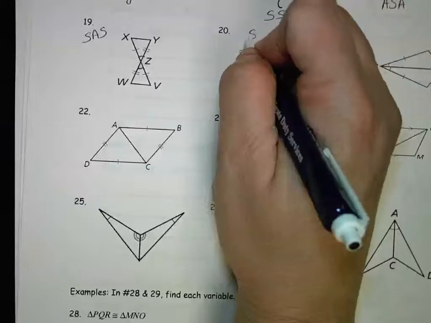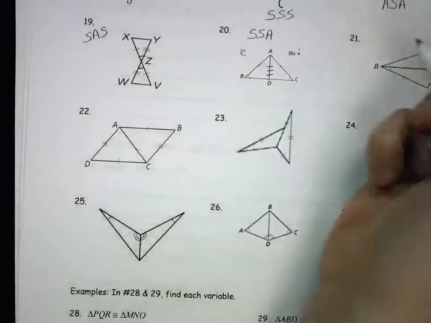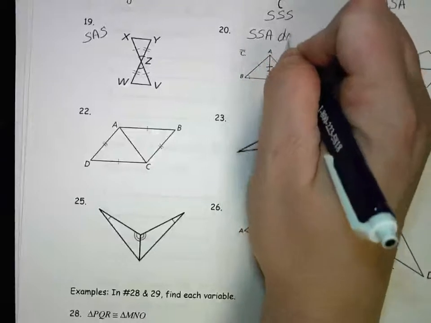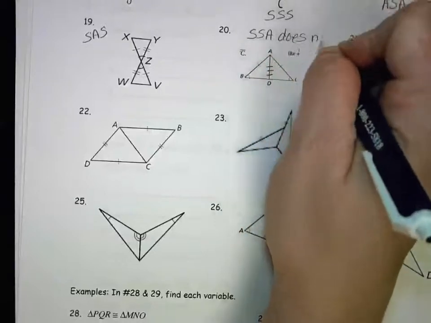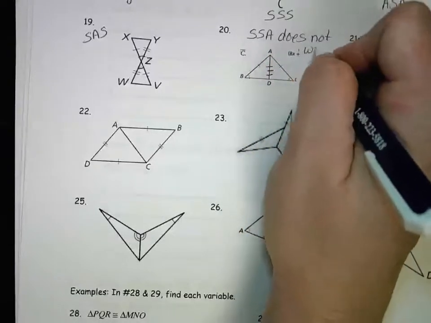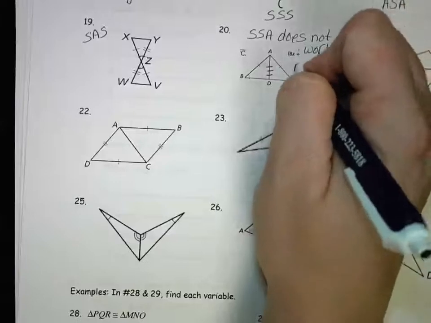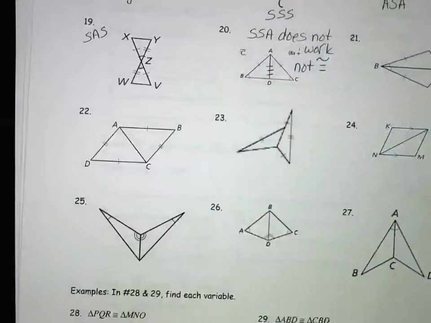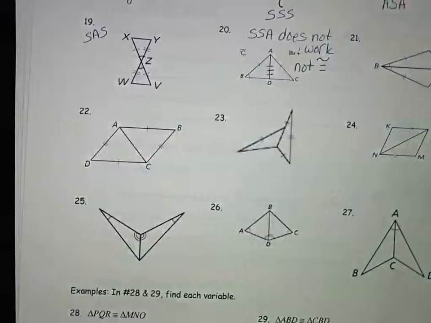And I prefer to write side, side, angle in the other order, and that one does not work. So they are not congruent. There's actually two different triangles that you can draw for side, side, angle, so that does not prove the triangles are congruent.